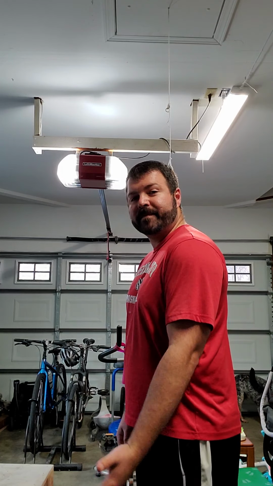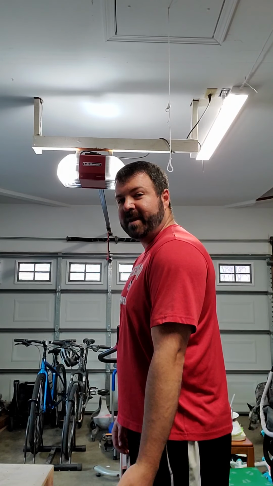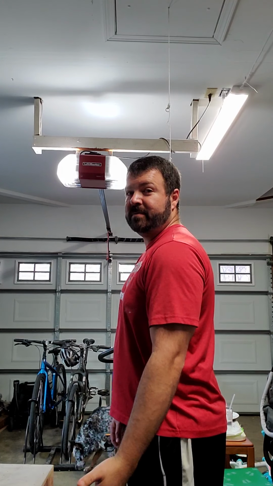So the first one we're going to start off with is flexion. When you mention flexion, you need to mention the joint that it's happening at, otherwise we don't know where it's happening. For example, this is elbow flexion, this is elbow extension. This is shoulder flexion, and this is shoulder extension.